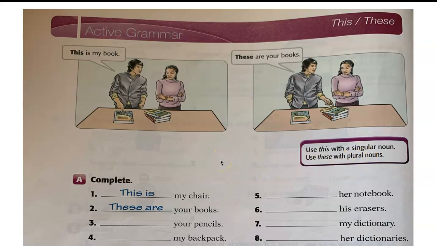Okay. So here you have exercise A. You have to complete number 1 and number 2 as your examples. This is my chair. Number 2, these are your books. So continue with 3, 4, 5, 6, 7, 8. Okay, so stop the video and do the exercise.